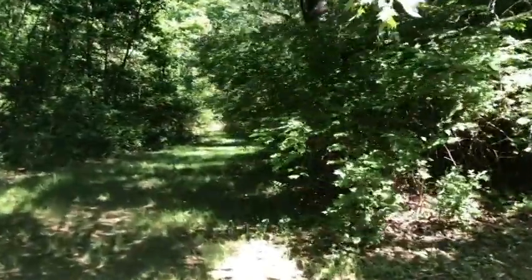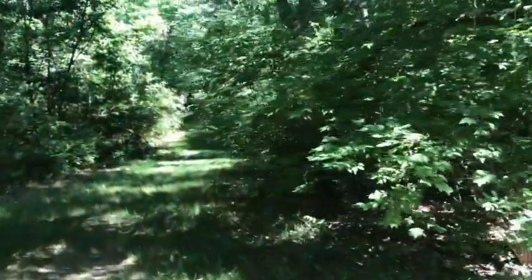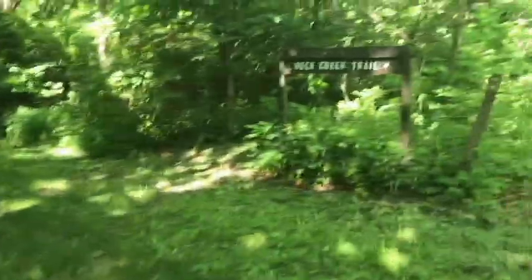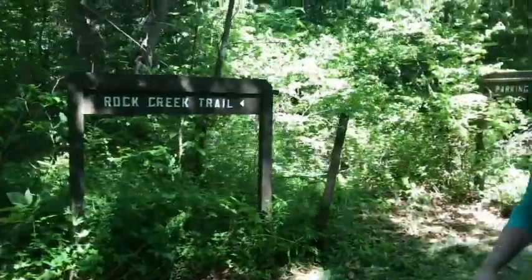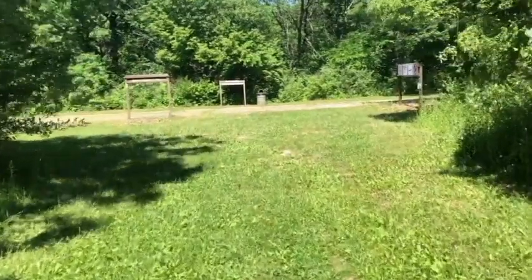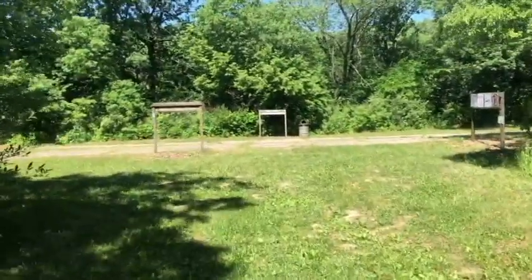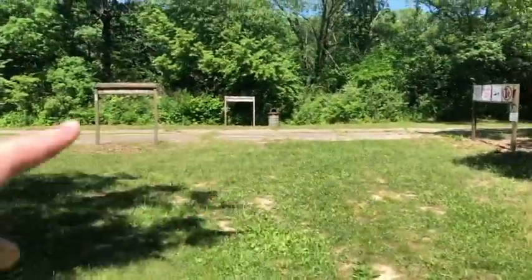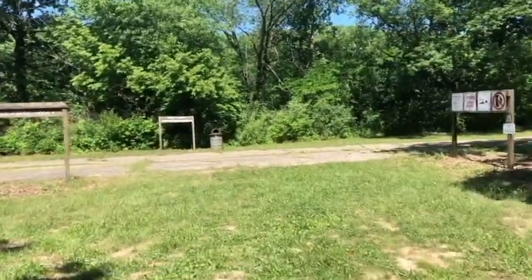So let's just go this way so you can see the creek. Do you have the map with you? Want to see it? Here's the old airstrip. It's right here. It's still here.